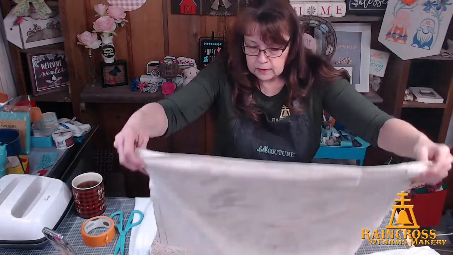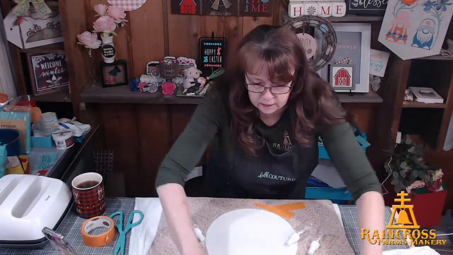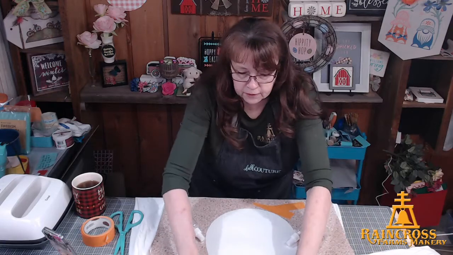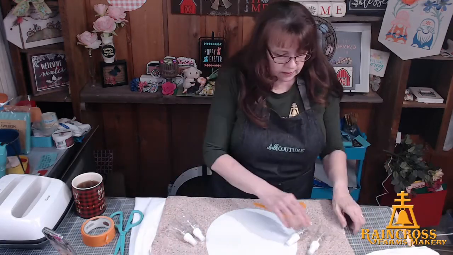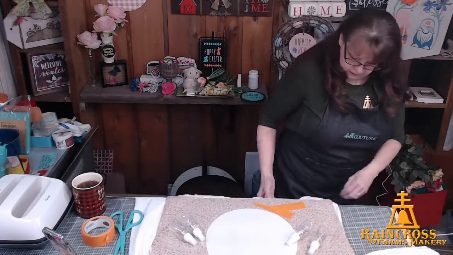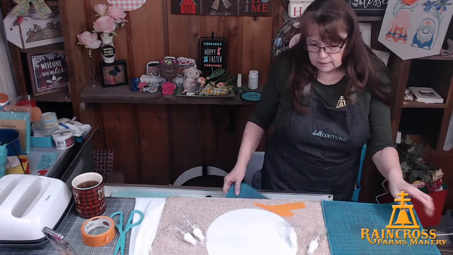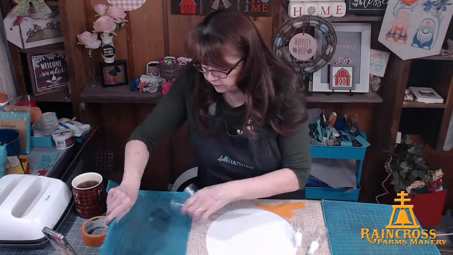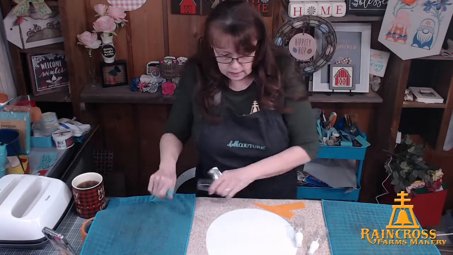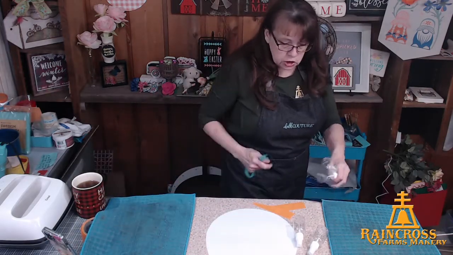I don't know. And I'm going to kind of cover some of this up because I am afraid this spray is going to go everywhere. So let me get a couple of these mats just to block off anything else. Okay. We should be good.